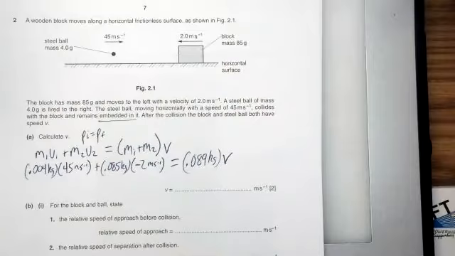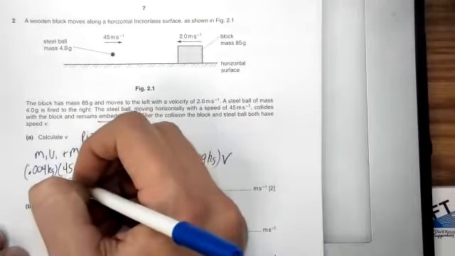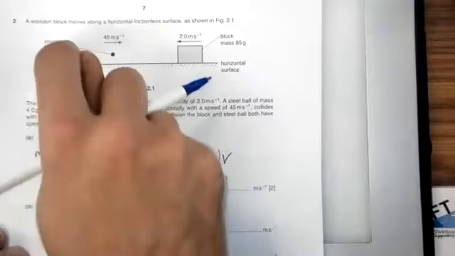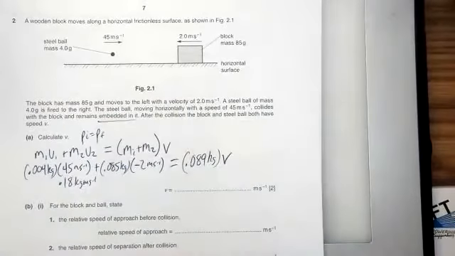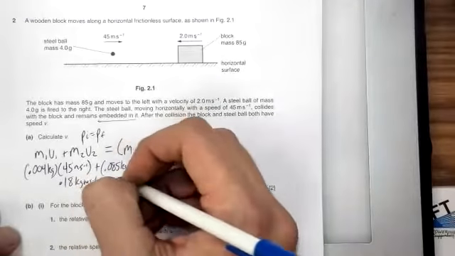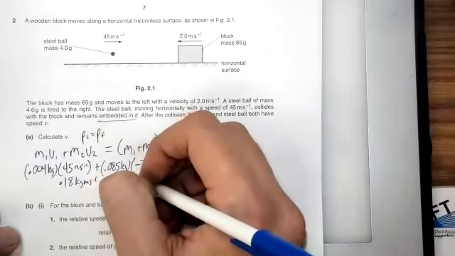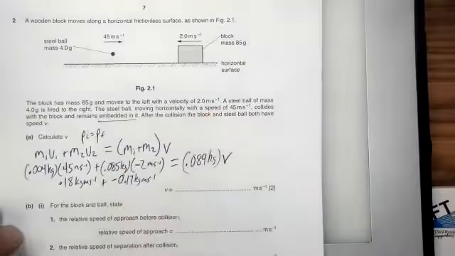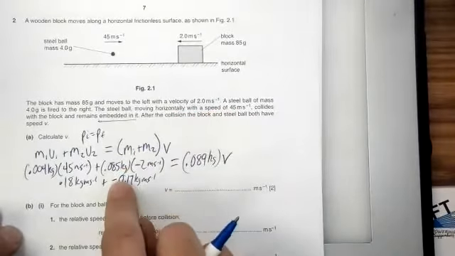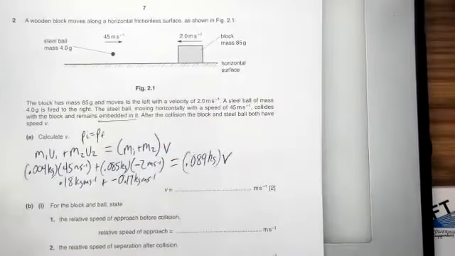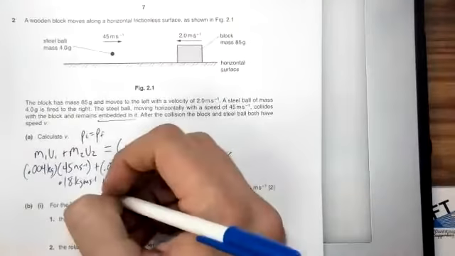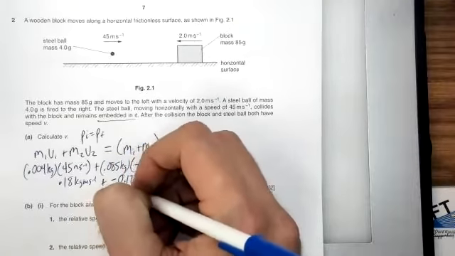Working through this, 0.004 times 45 means that there is 0.18 kilogram meters per second of momentum from object 1, the steel ball. 0.085 kilograms times -2 meters per second is -0.17 kilogram meters per second. Again, the negative sign indicates the direction of the momentum vector. And so when I add those two, I get 0.01 kilogram meters per second.